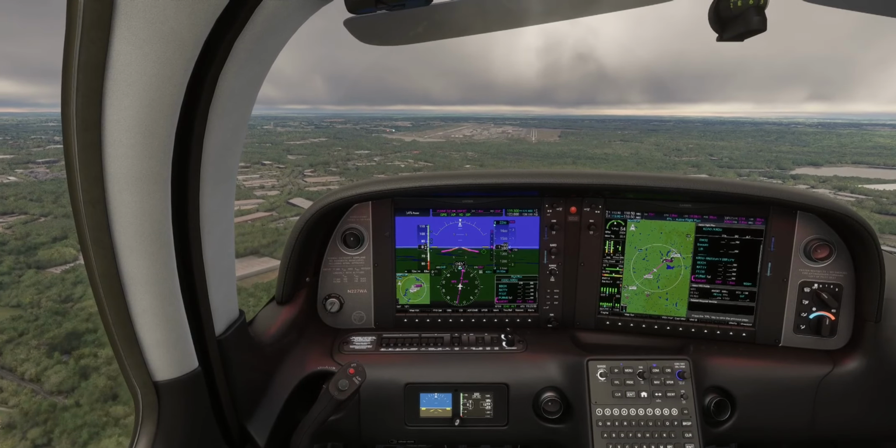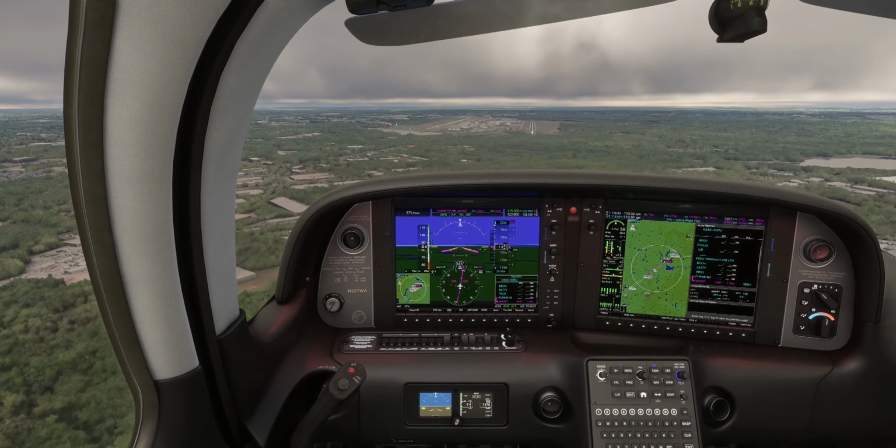Golf Oscar Yankee Juliet, wind is light and variable, cleared to land runway 30. That's Oscar Yankee Juliet.